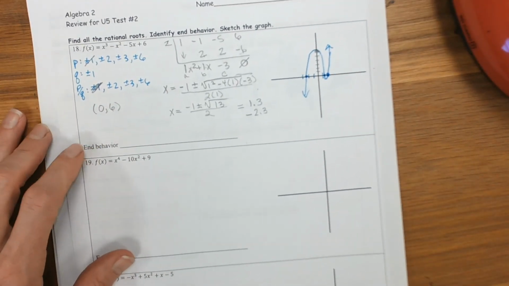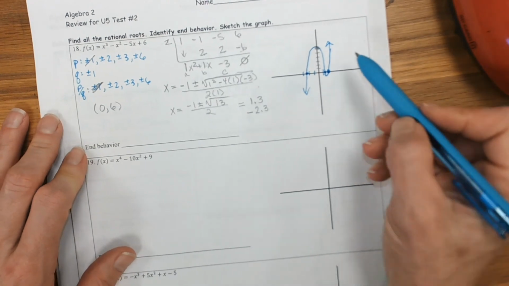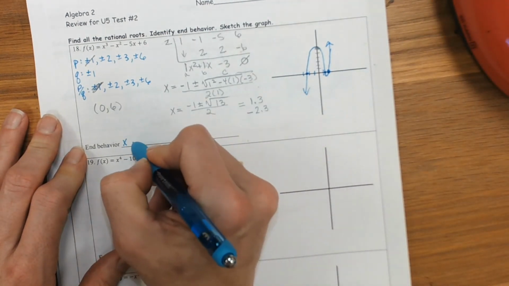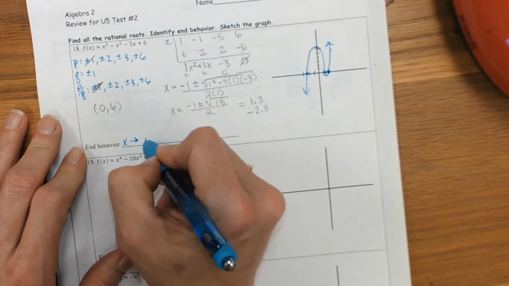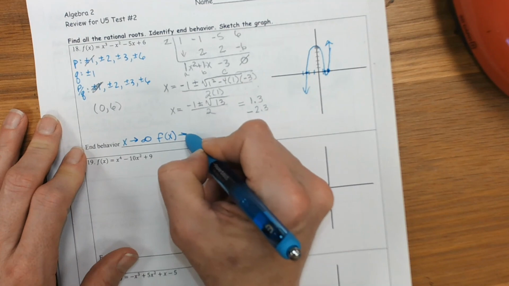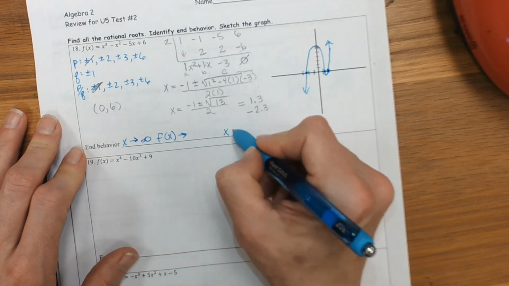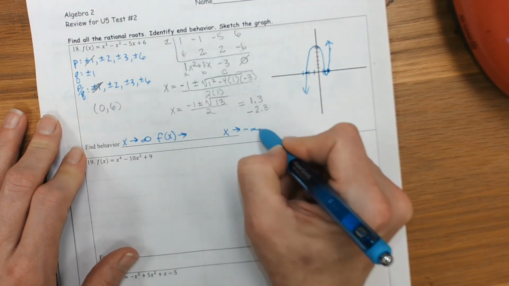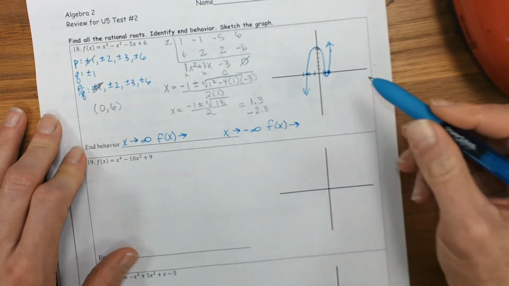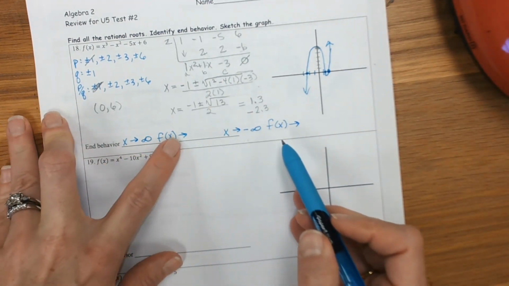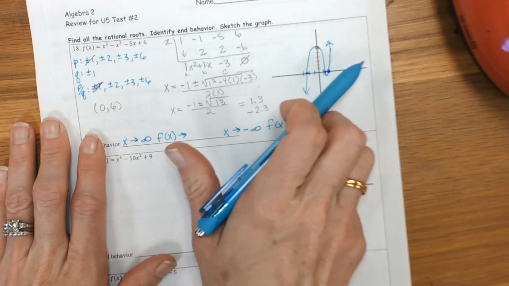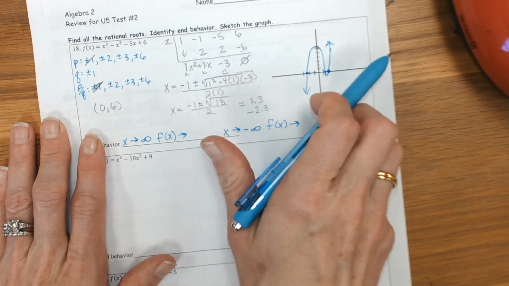And now we're going to talk about end behavior. When you're talking about end behavior, you're looking at 2 different things. As x goes to positive infinity, what does your function do? And then as x goes to negative infinity, what does your function do? I will usually write that all out, and then as I look this way on my graph, as x is increasing this way, what's my graph doing?